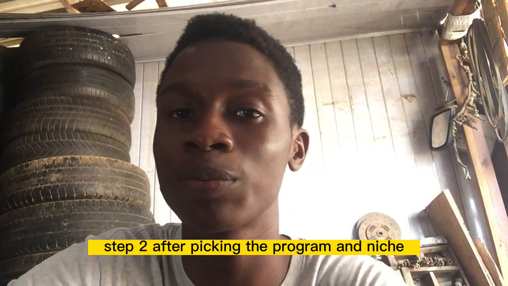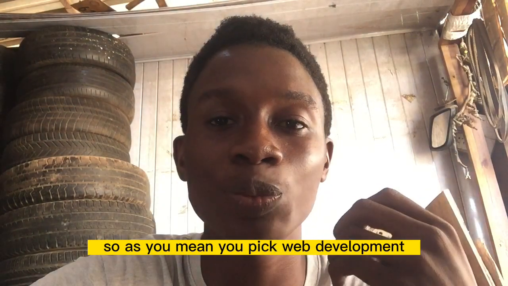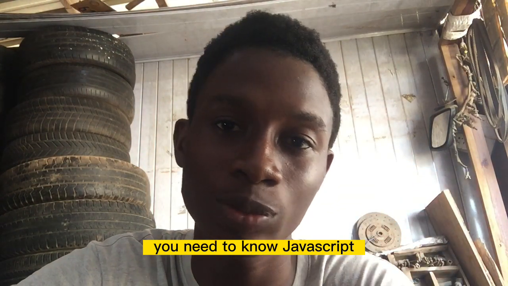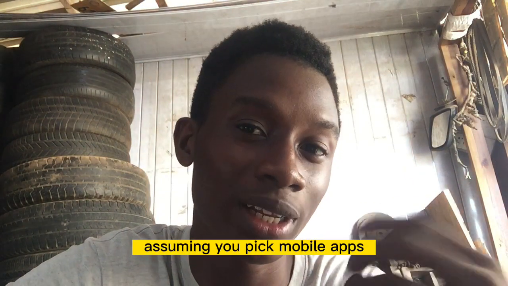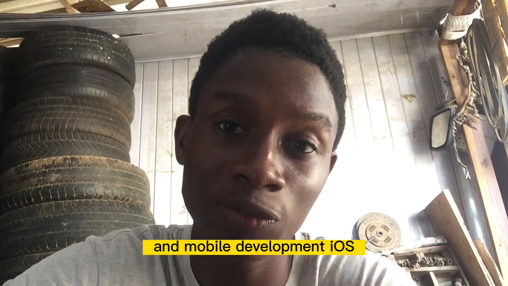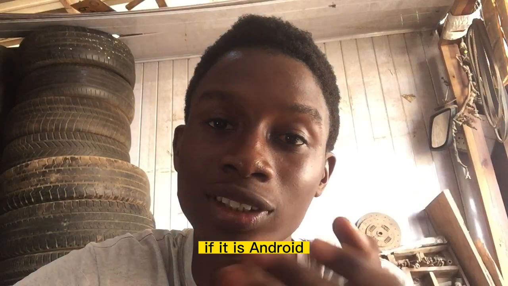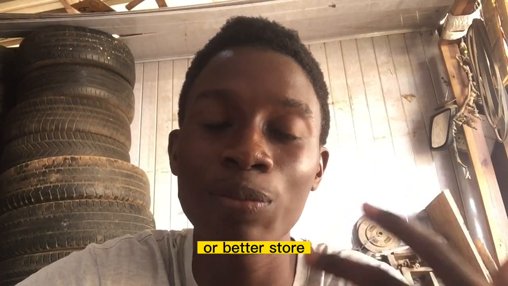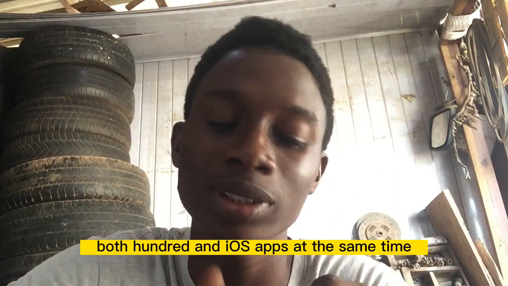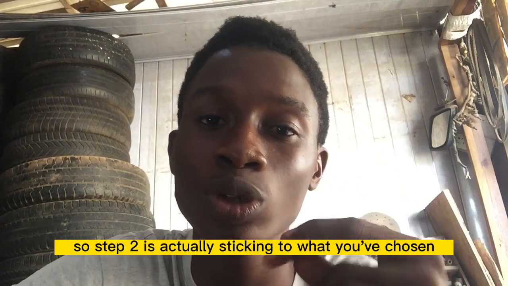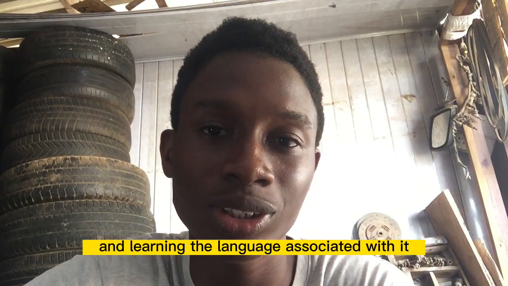Step two, after picking the programming niche, is learning the languages associated with it. Assuming you pick web development, you need to know JavaScript, so you will learn JavaScript. Assuming you pick mobile app development for iOS, you need to learn iOS related stuff. If it is Android, you need to learn Java, or better still, you can choose Flutter, with which you can develop both Android and iOS apps at the same time. So step two is sticking to what you've chosen and learning the language associated with it.